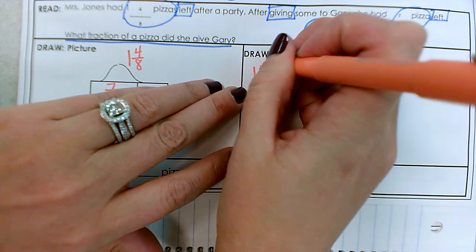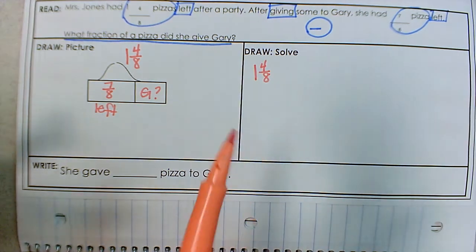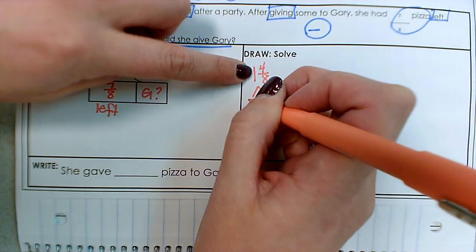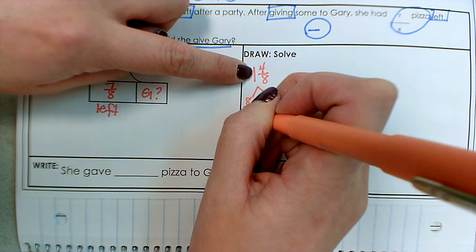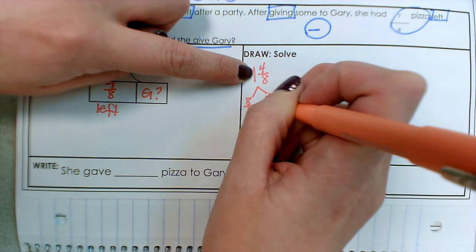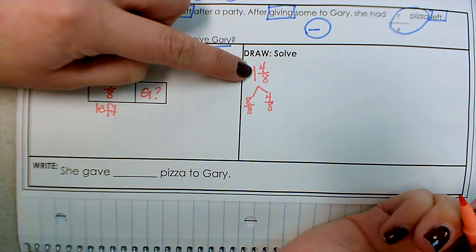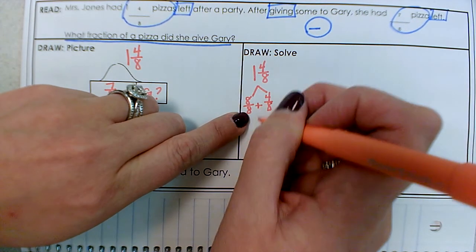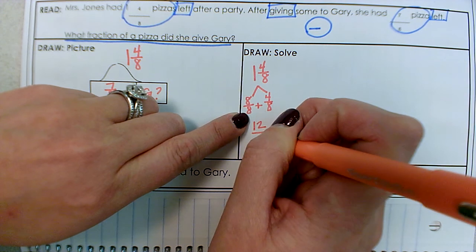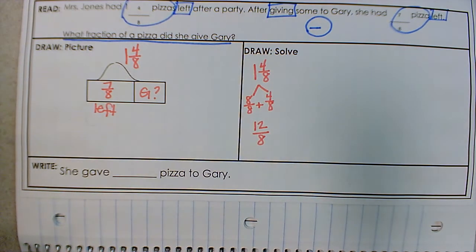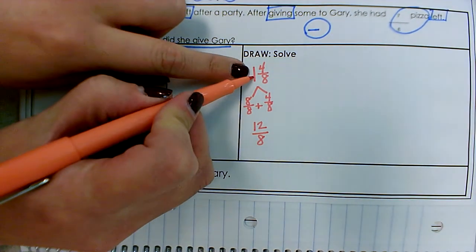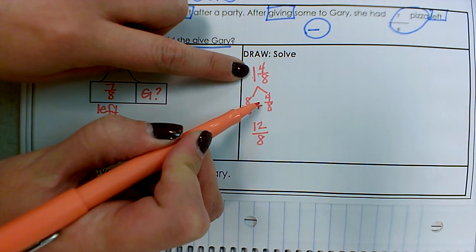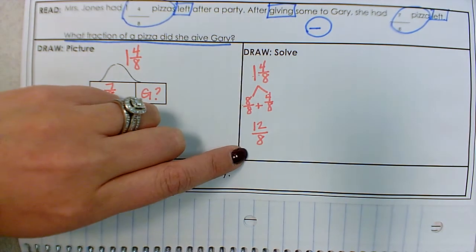So I'm going to start with 1 4/8. And I want to turn that into just a fraction. So let's take our number bond and say that my 1 whole is 8/8. And the part was 4/8. So we're kind of doing our number bond a little bit backwards, aren't we? And now I can add these 2 together, and I have 12/8. So I said, well, 1 whole is 8/8. 4/8 is left. I add those together to get 12/8.